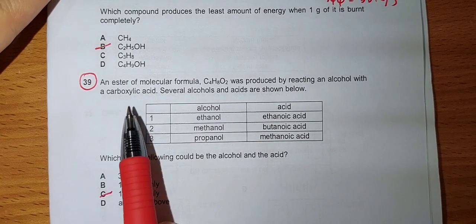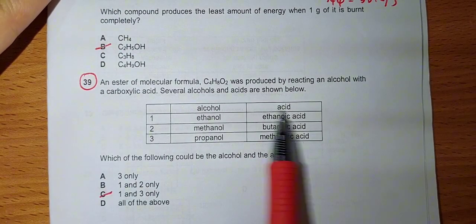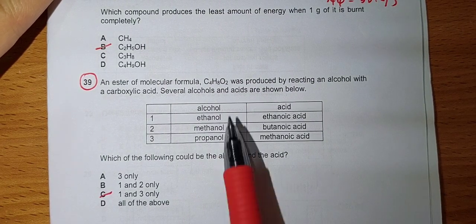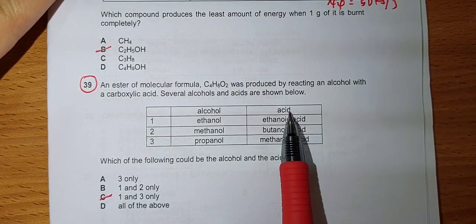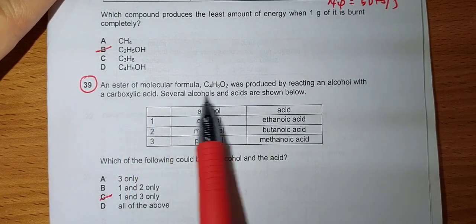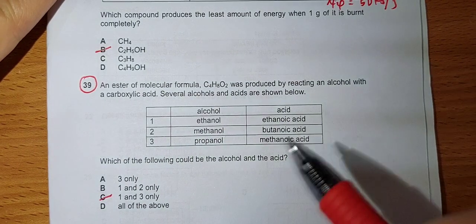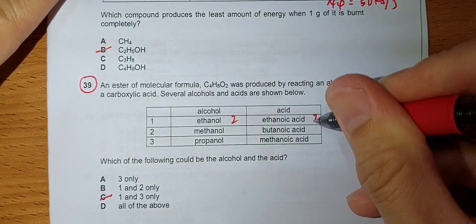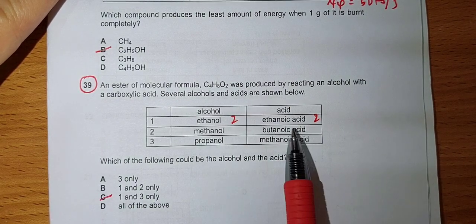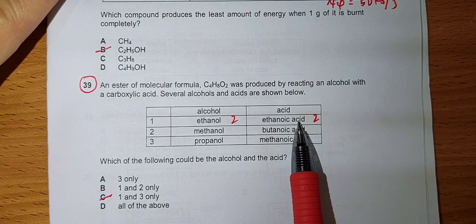Question 39, an ester. If you react the alcohol with acid, it will form ester, which means that the total number of carbon atoms of alcohol and acid would equal the number of carbon atoms of the ester. So this ester has 4 carbon atoms. Ethanol, 2 carbon atoms, ethanoic acid, 2 carbon atoms. So 2 plus 2, 4. So this could be the alcohol, and the acid could be ethanoic acid.